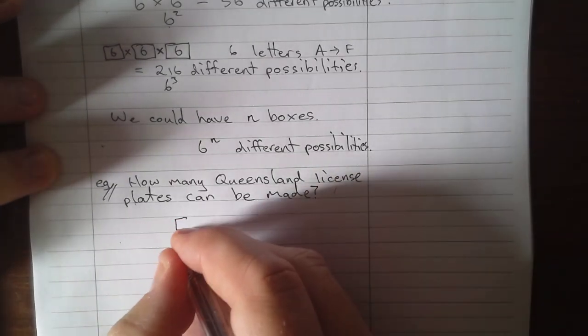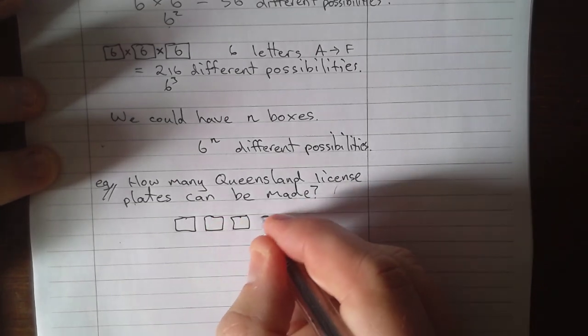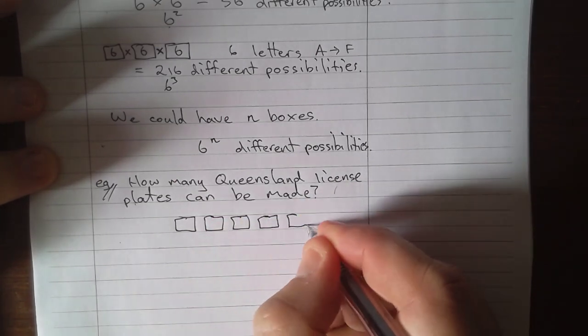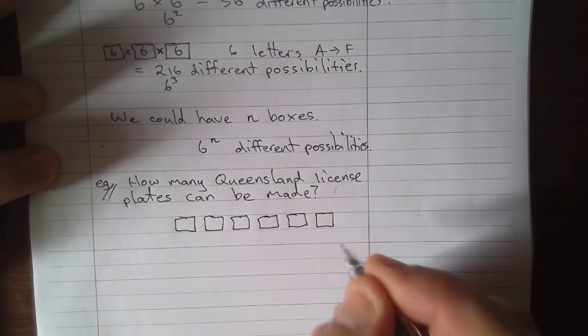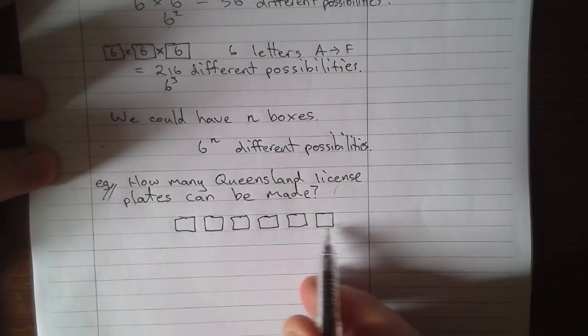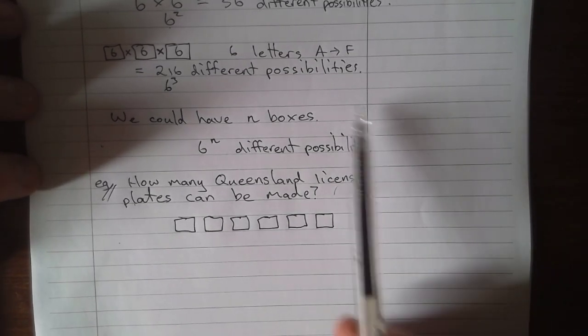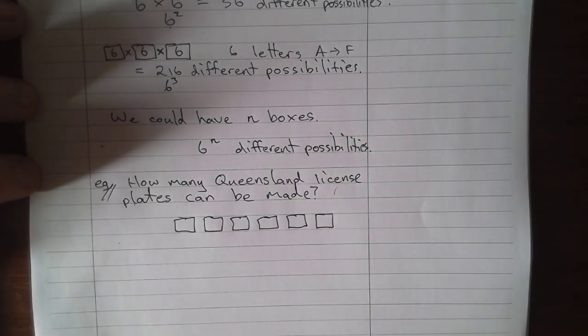Now in Queensland, our license plates, well, the standard ones have 6 characters. And the first 3 are usually numbers and the second 3 are letters. So we've got a different sort of situation here. It's not as simple as just our 6 letters that we had up here. We've got a bit of a mixture of things.